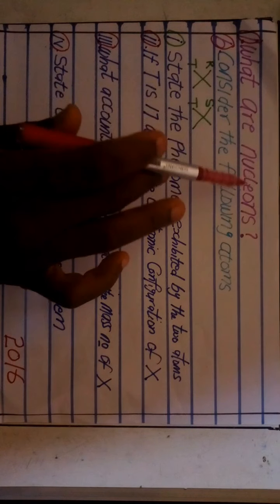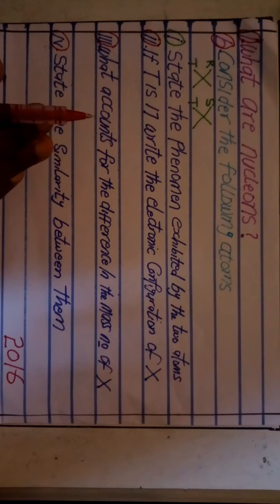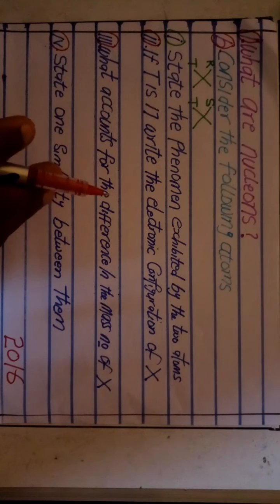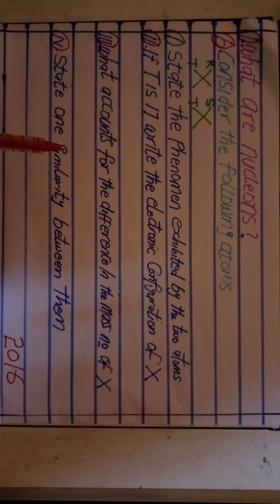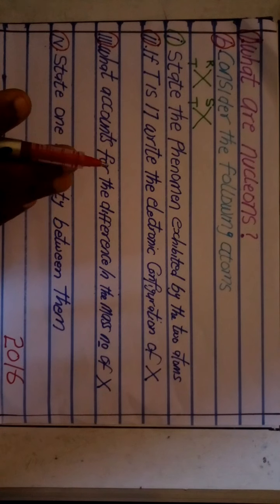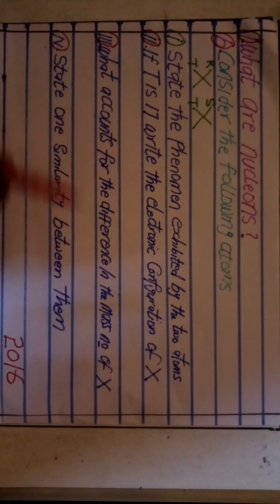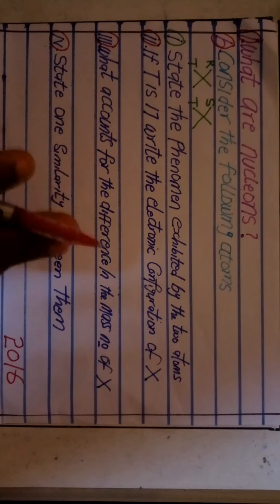What are nucleons? Nucleons are protons and neutrons in the nucleus of an atom. So that's nucleons. Nucleons are made up of protons and neutrons. They are collectively called nucleons.